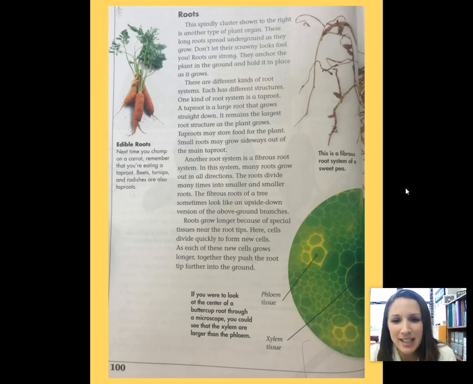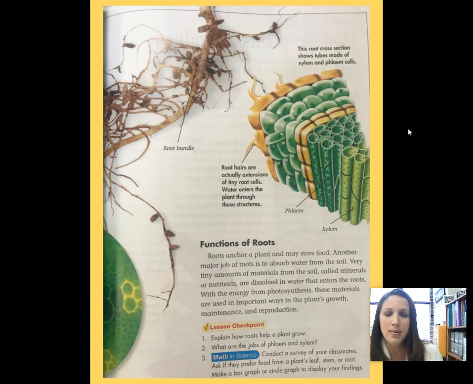In the last paragraph, it says roots grow longer because of special tissues near the root tips. Here, cells divide quickly to form new cells. As each of these new cells grow longer, together they push the root tip farther and farther into the ground. And we're just going to look at one more page here.